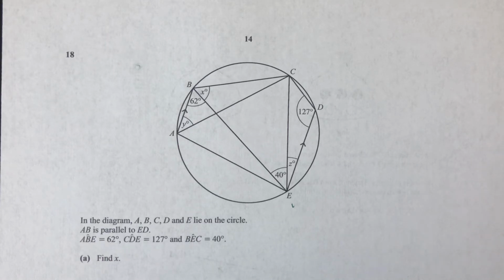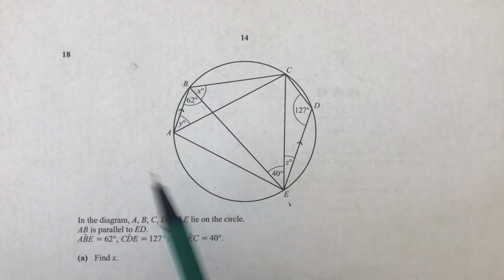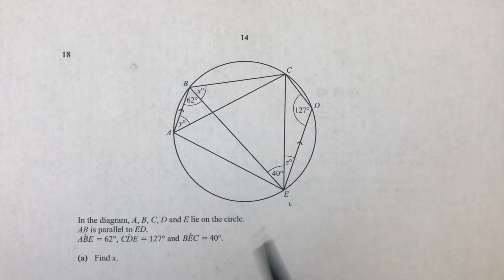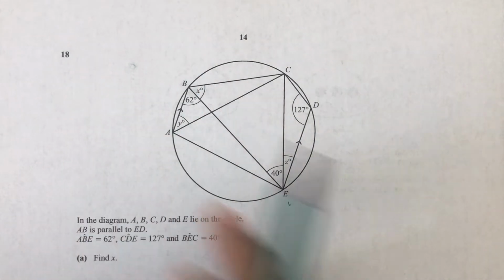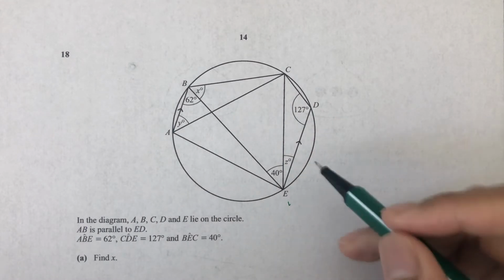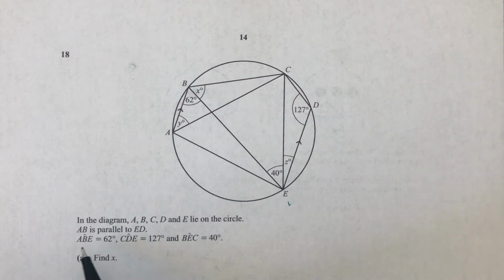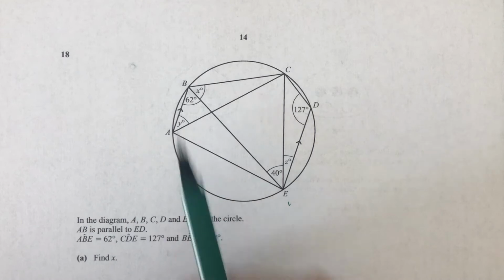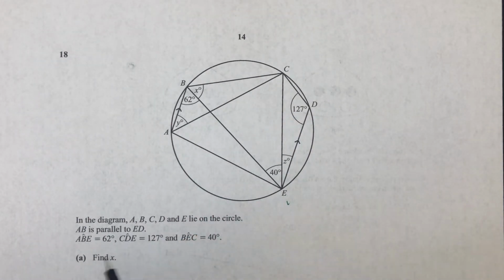Question number 18. So we have in this diagram A, B, C, D and E lie on the circle. So A, B, C, D, E. Great. So we have AB is parallel to ED. So AB is in the same direction as ED. Angle ABE is 62. Angle CDE is 127. Angle BEC is 40.